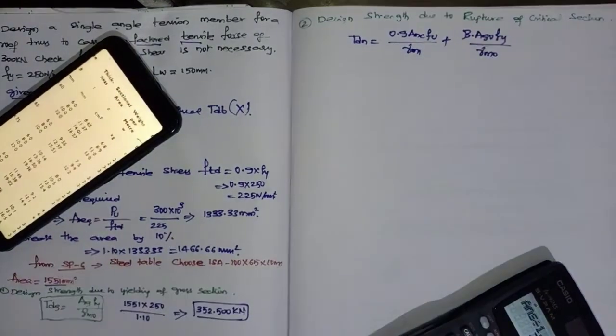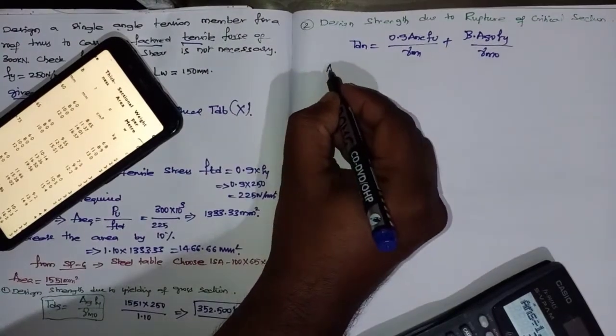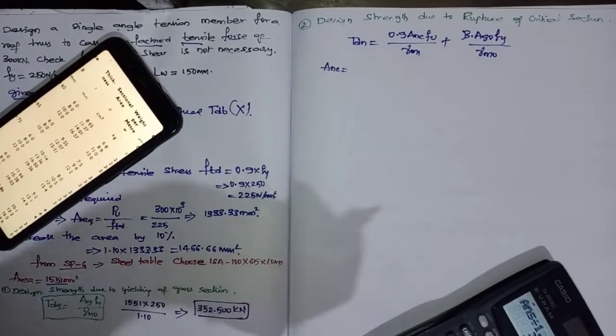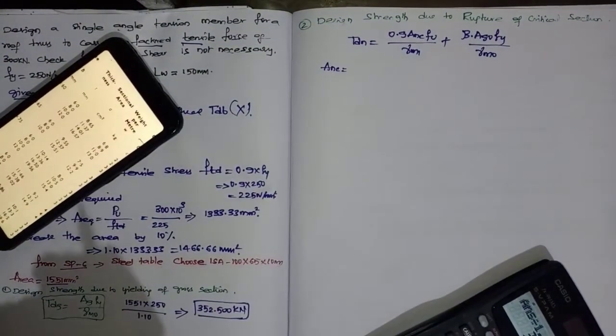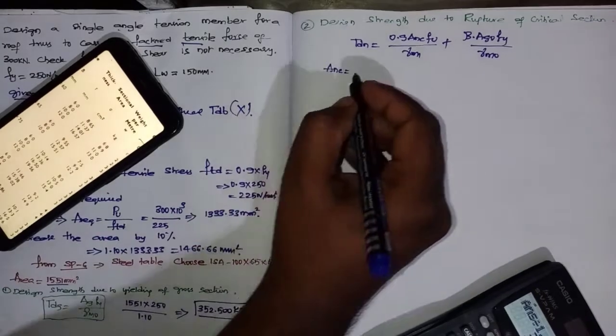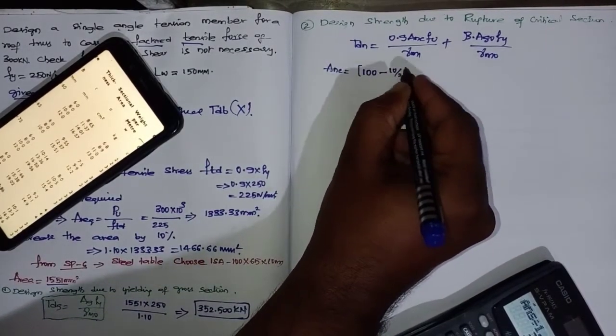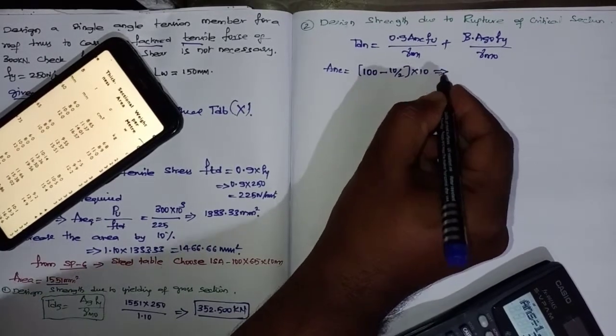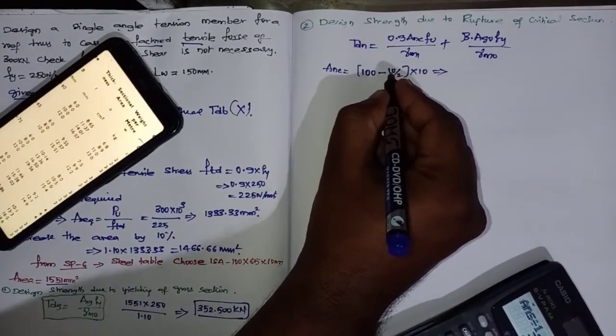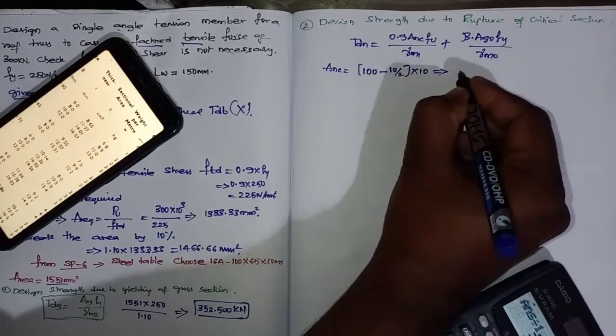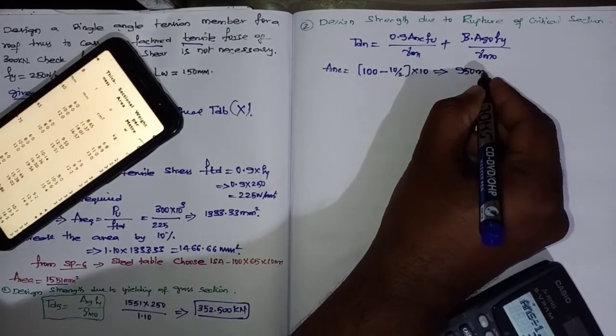Very easy to remember, right? Now what is that one? ANC, connected leg area. Always when you are taking unequal angle section, prefer to connect with the longer leg for the strength purpose. So what is the longer leg length? 100 minus thickness by 2 into thickness. So it will be 10 by 2 means 5, 100 minus 5 means 95 into 10 means 950 mm square.